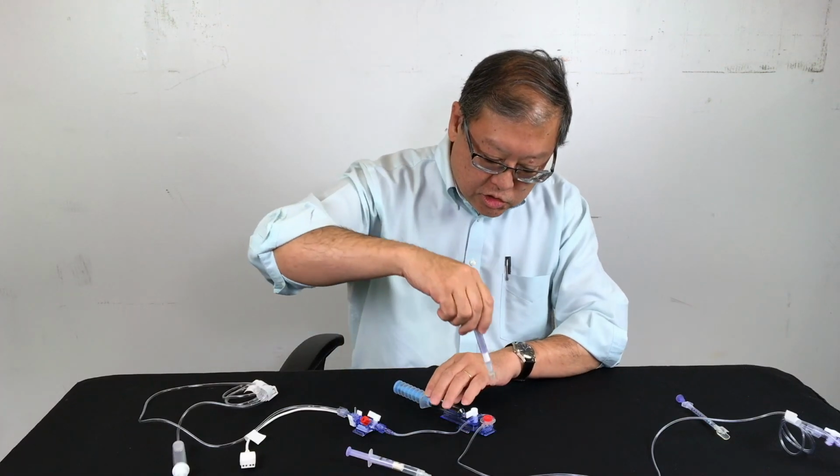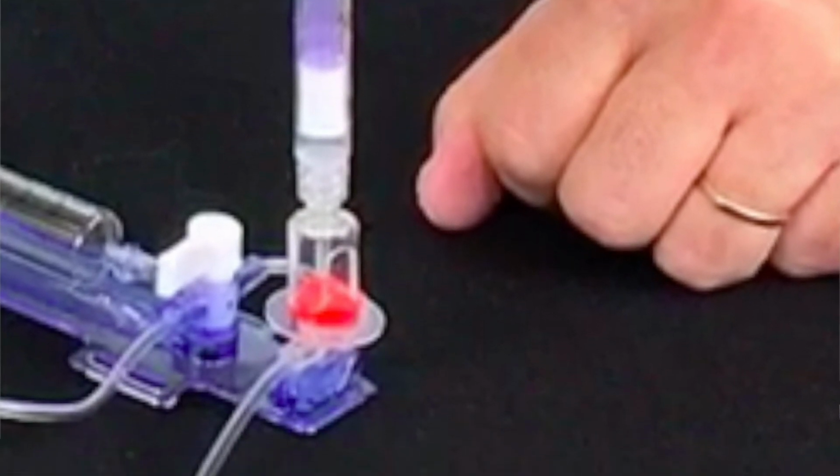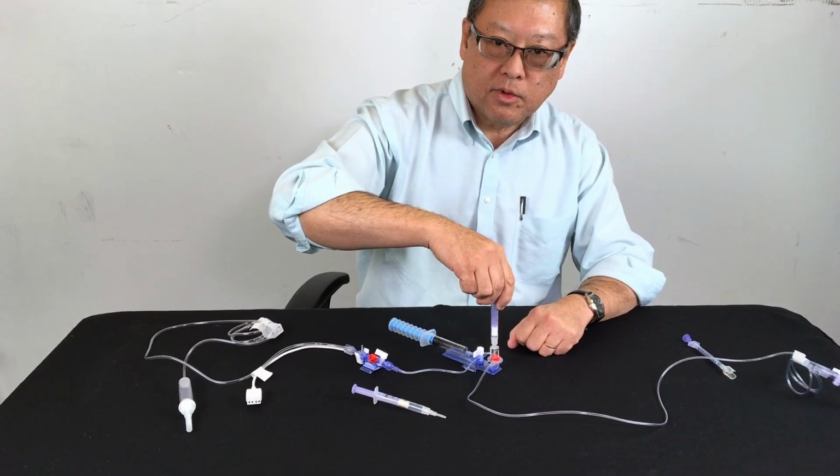On the Edwards system, everything for the most part is very similar, other than the particular blunt cannula used has a little plastic shroud or collar to it, and this is used to place over the sampling port, and this collar is used to stabilize the syringe while drawing the blood sample.